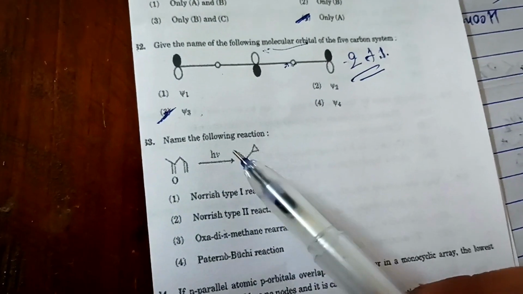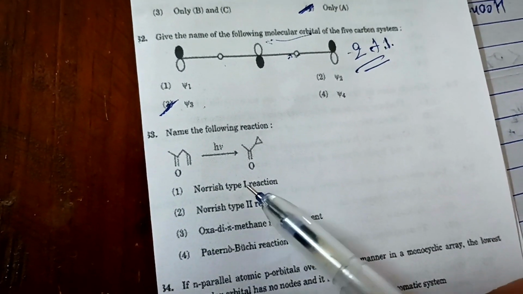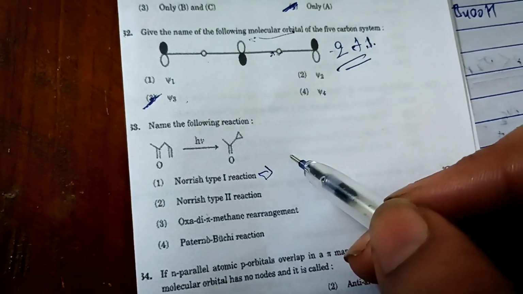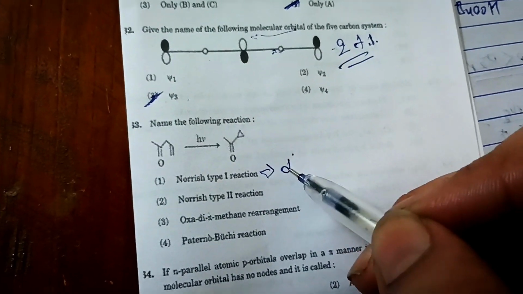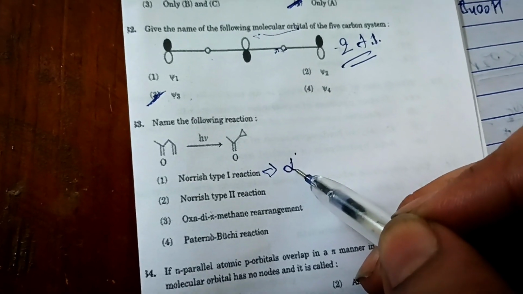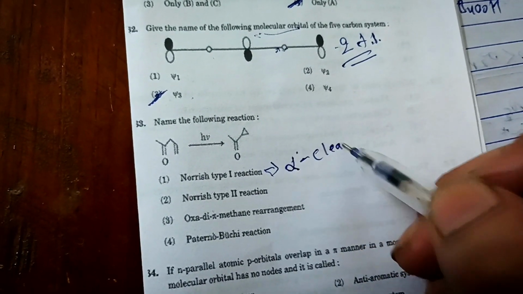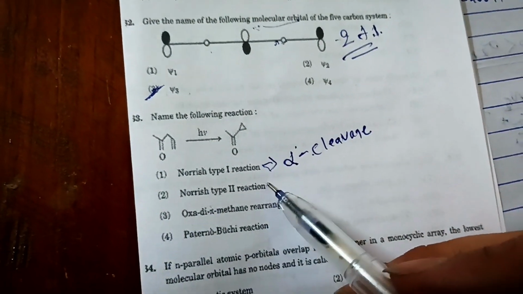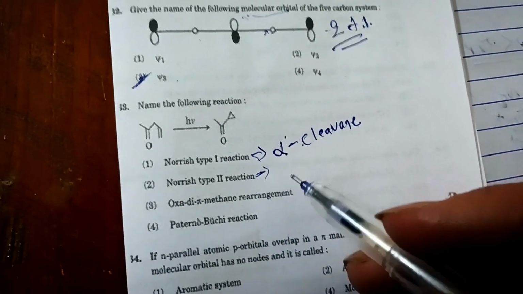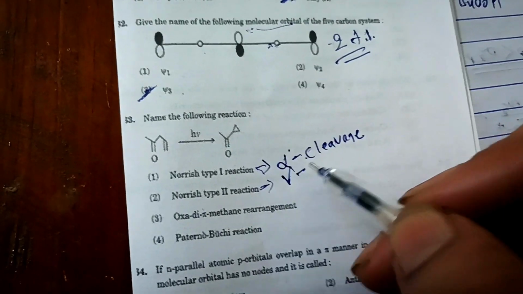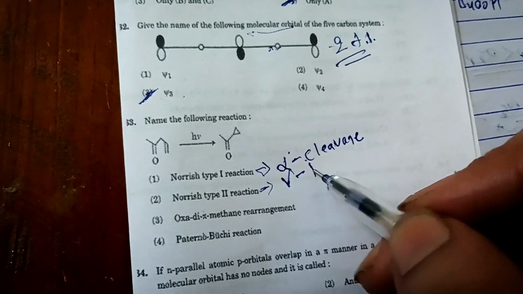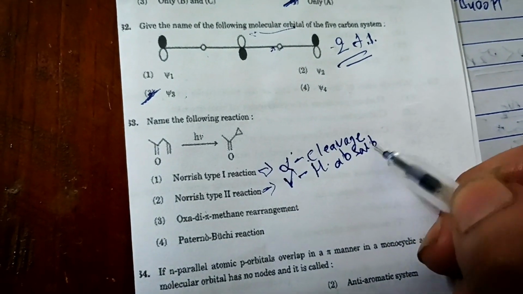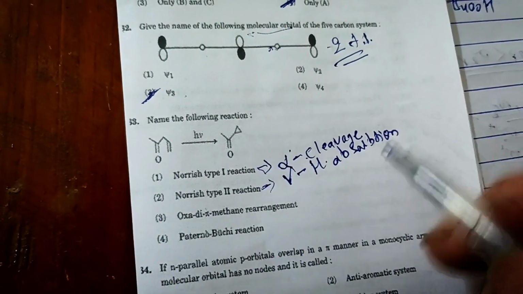And next, name of the following reaction. Norrish type 1 reaction: for Norrish type 1, sigma cleavage will always take place, it is mandatory. For Norrish type 2, gamma hydrogen abstraction will take place, it is mandatory.